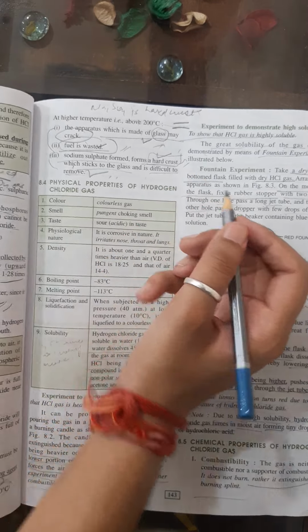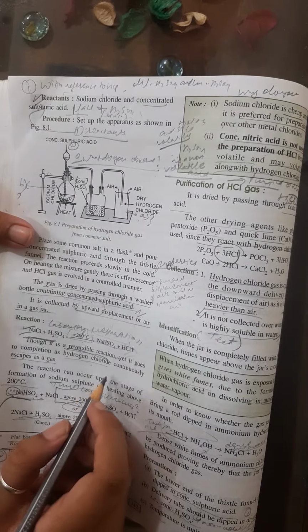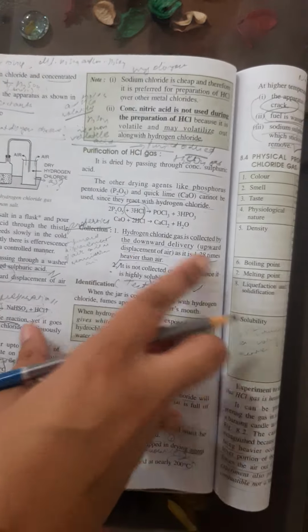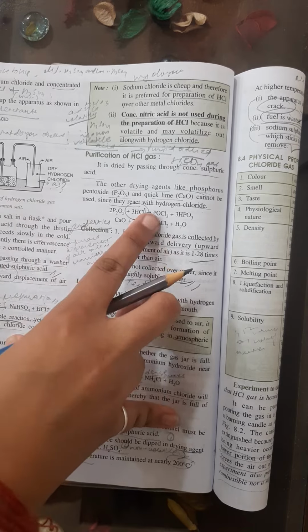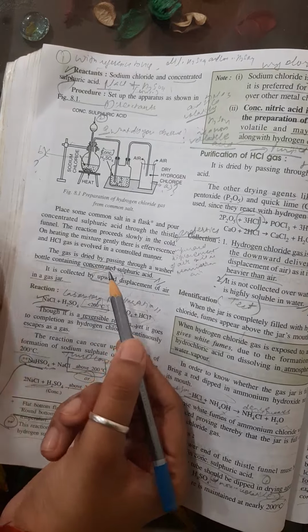So that was the preparation of HCl. That's very important. You need to remember that very much. So you need to revise. Just revise once again. NaCl plus H2SO4 gives, below 200 degrees Celsius, NaHSO4 plus HCl. Then again, two consequences: above 200 degrees Celsius it gives Na2SO4, and Na2SO4 is a hard crust. Fuel is wasted. How is it purified? Remember the purification reaction. For the consequence, it is not purified by CaO, because being a drying agent it would react with hydrogen chloride gas. It is purified by concentrated sulfuric acid.